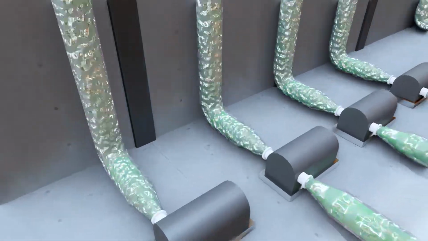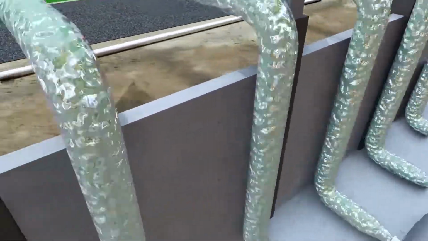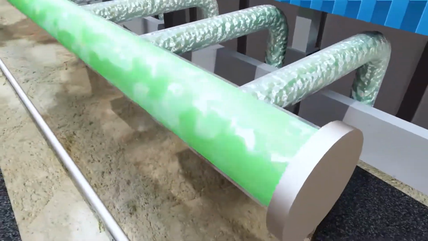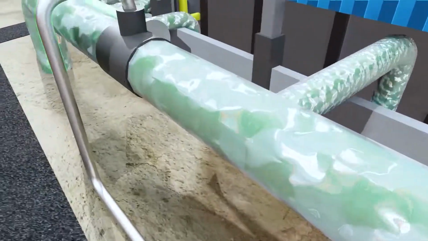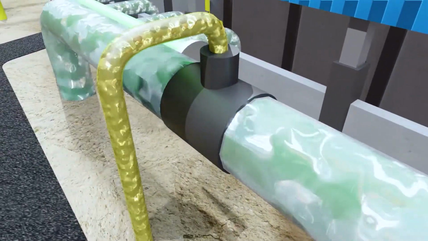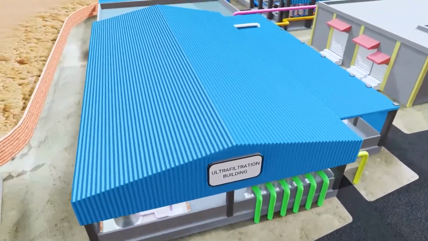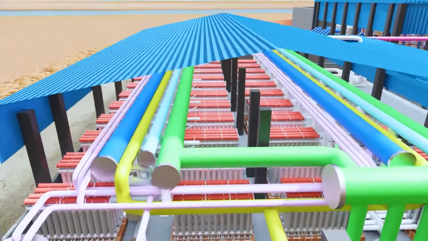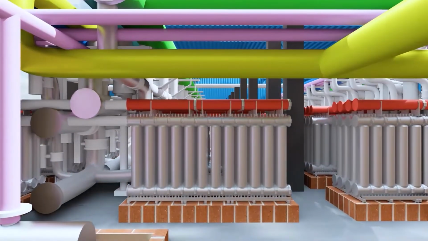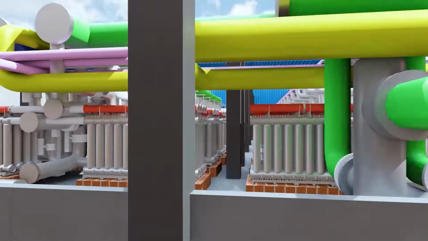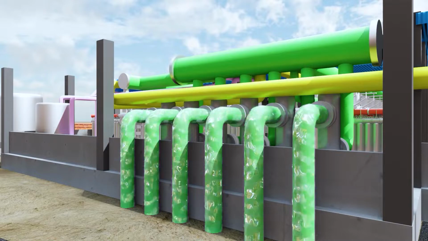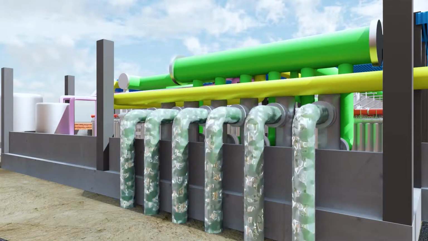Now, the filtered water from the filtered water tank will be pumped out to the ultrafiltration building. Before entering into the ultrafiltration building, H2SO4 dosing will be done for pH correction. In the ultrafiltration building, there are a total of 22 skids which will undergo the ultrafiltration process to remove further suspended solids.